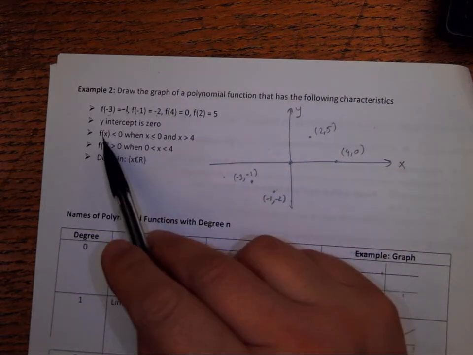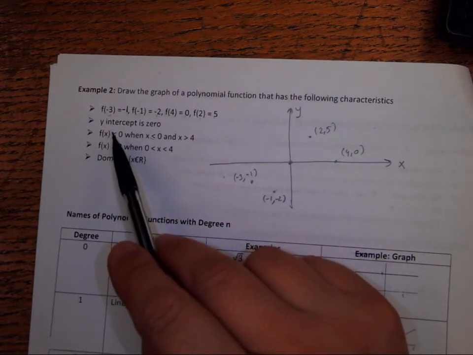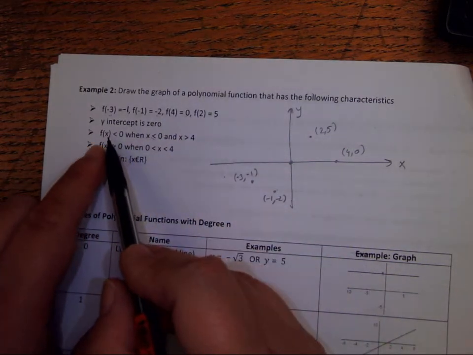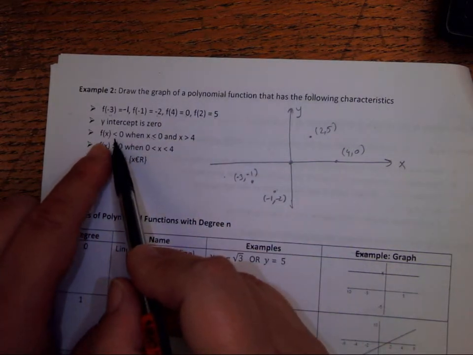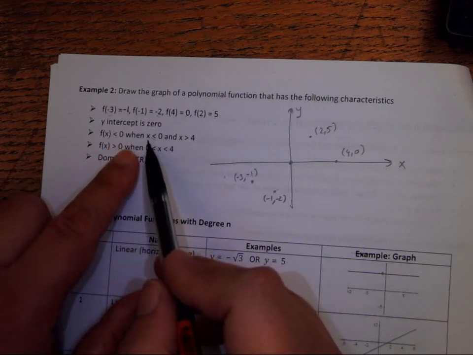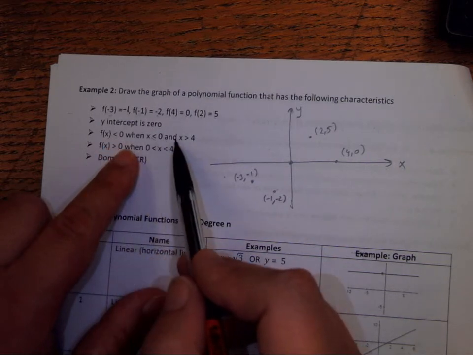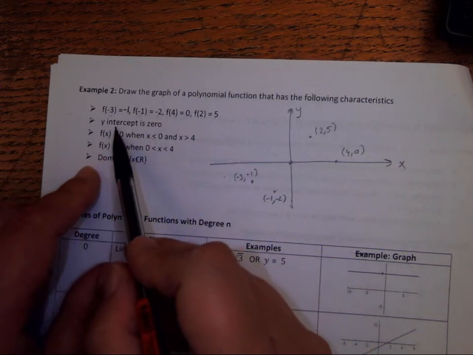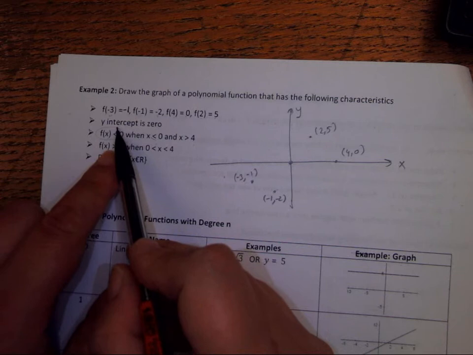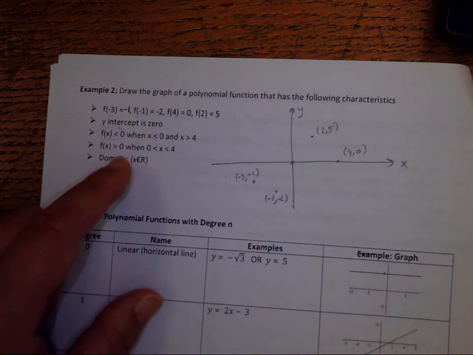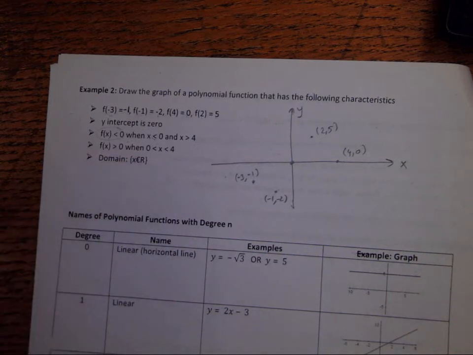Now, the next one, probably you don't know it yet. Let's discuss that. Okay, it says f of x is less than 0 when x is less than 0 and when x is greater than 4. What do we mean with f of x less than 0? Negative, yes.